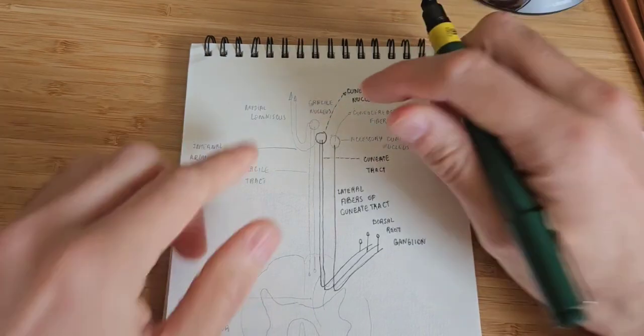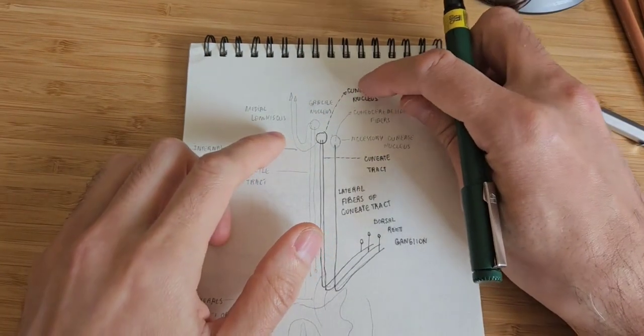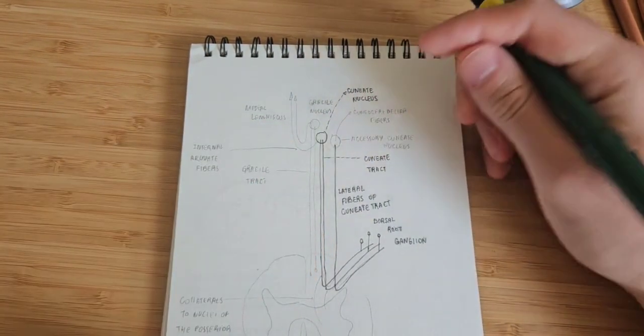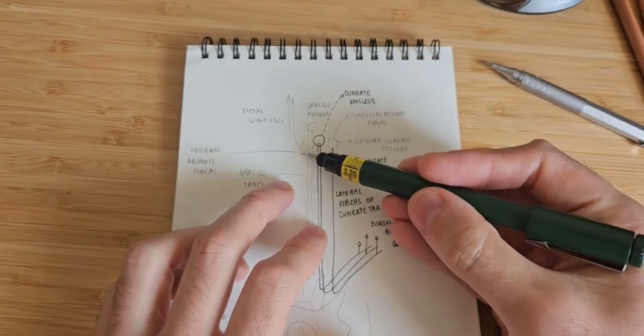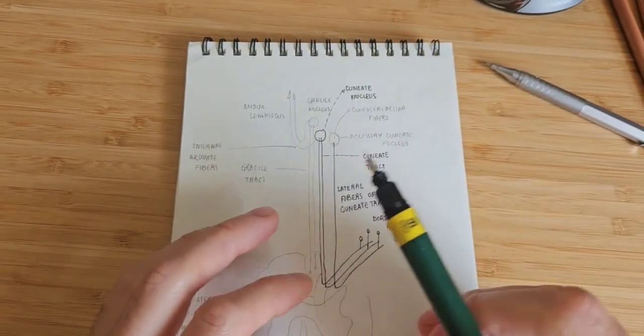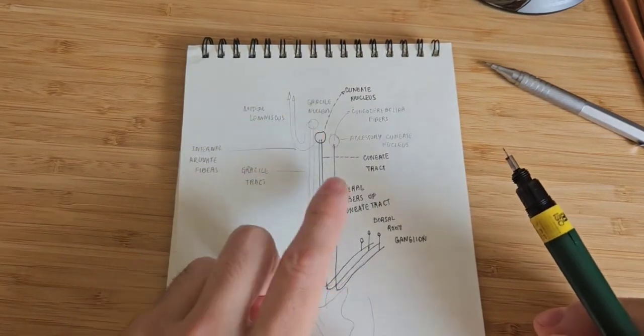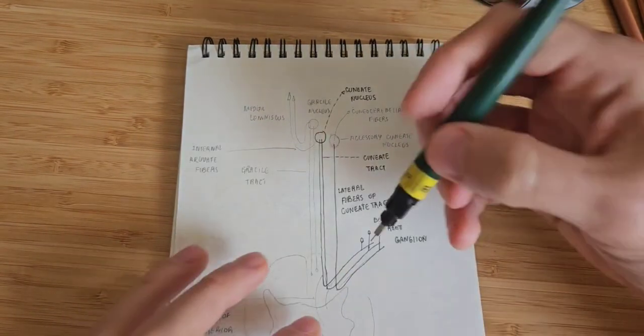Okay, and it acts as a relay station for sensory information before it ascends to the higher centers through these internal arcuate fibers.